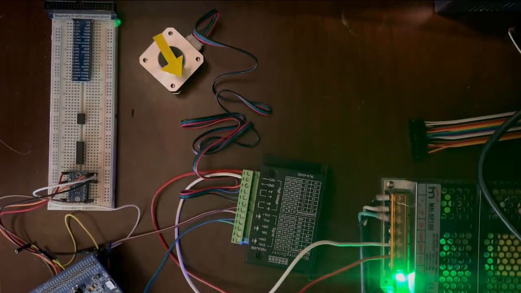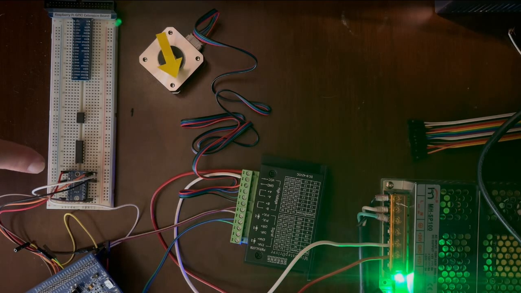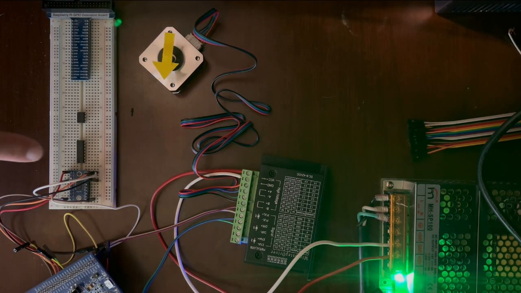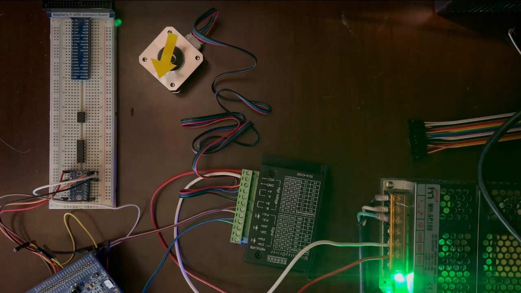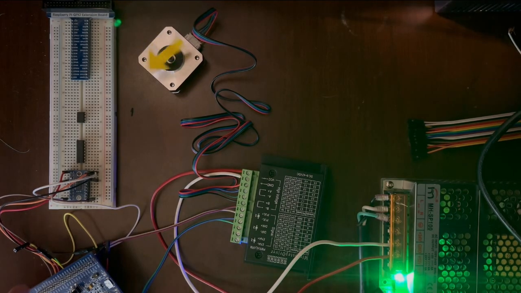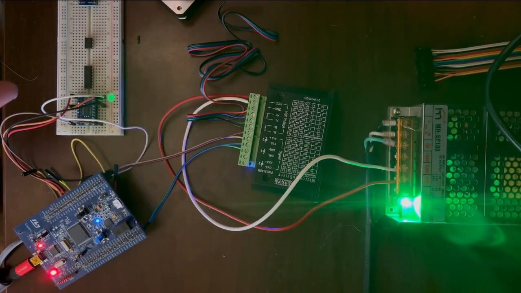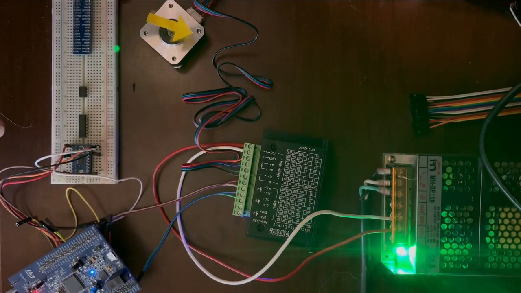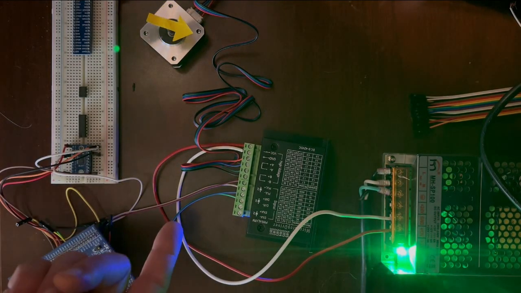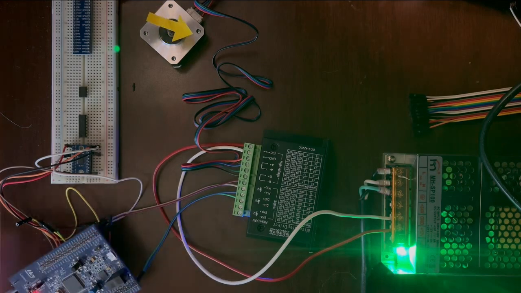I think you can get several of these basic level shifters for about $10, and it's a bidirectional translation between 2 voltages, made for translating 3 or 3.3 volts to 5 volts. So I have 3 volt signals going from the microcontroller into this translator, and then from the translator going back out to the driver.